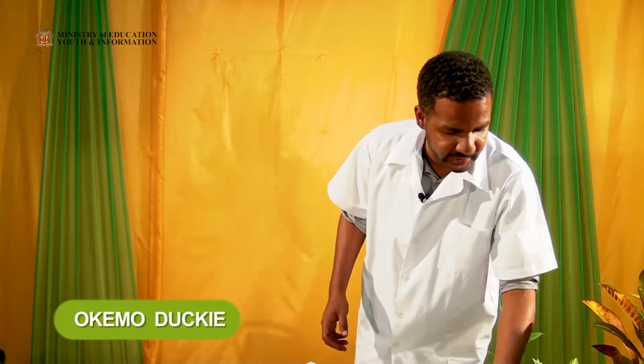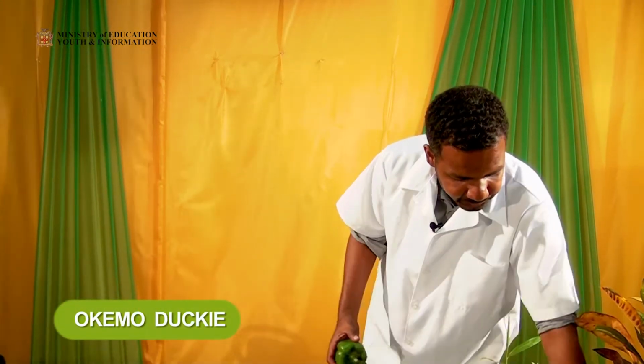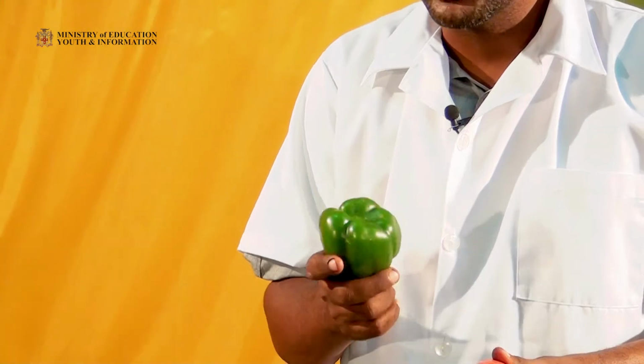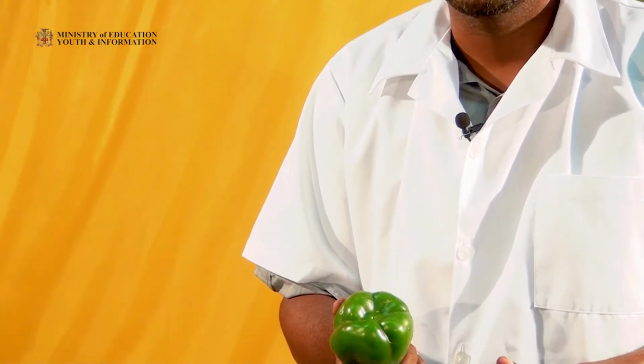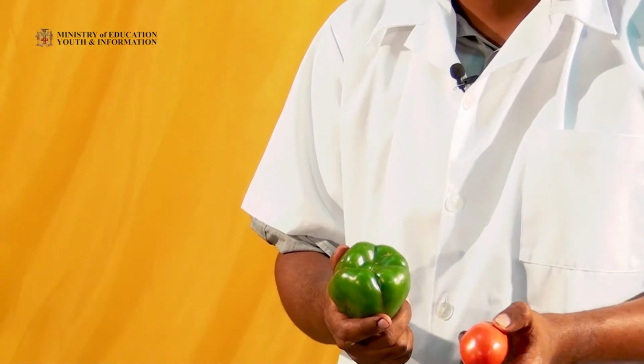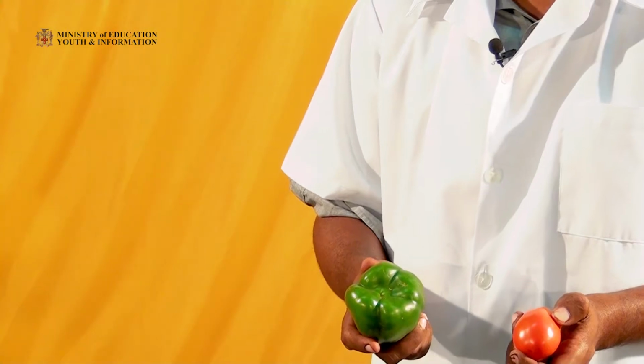Okay, let us look at now what is at your home. Now, students, you will have your tomato, your sweet pepper at home. From this one sweet pepper fruit, we can have multiple plants. And from those multiple plants, we can have many more fruits.